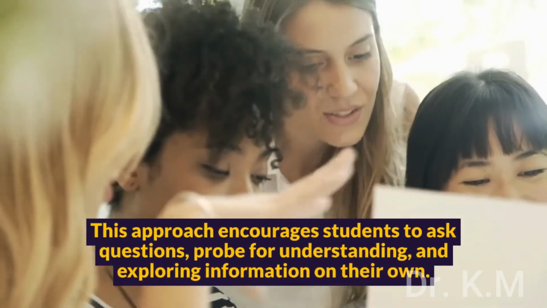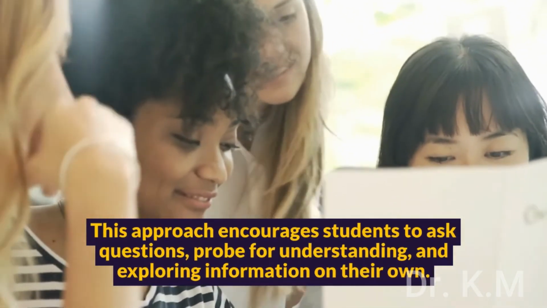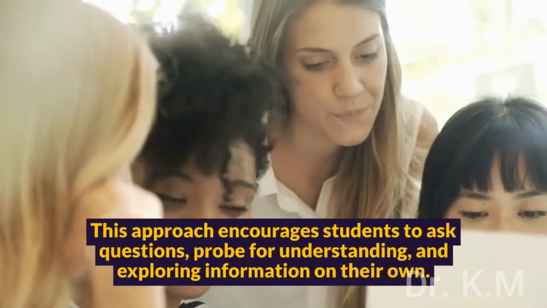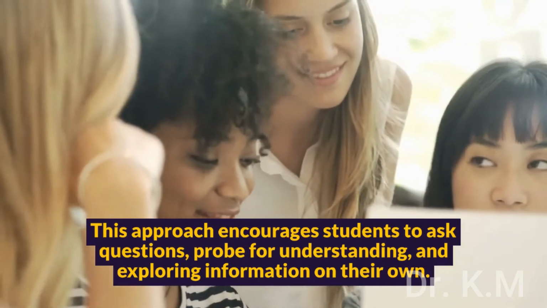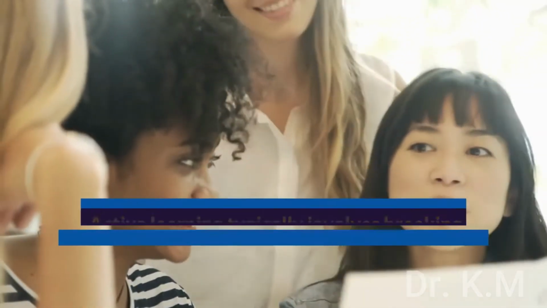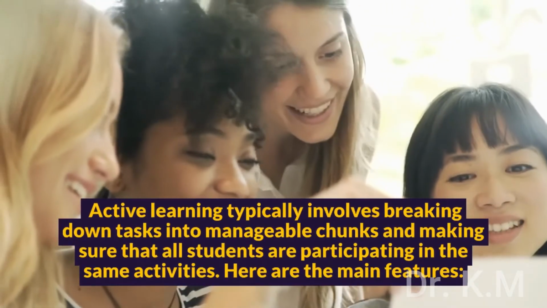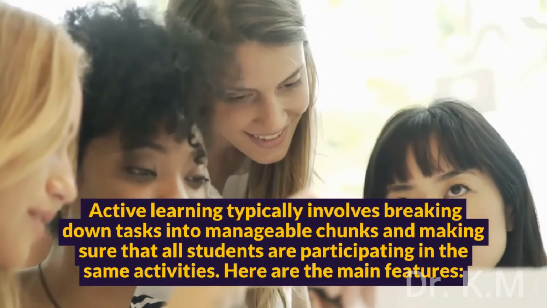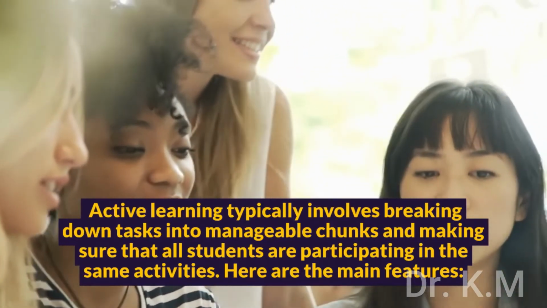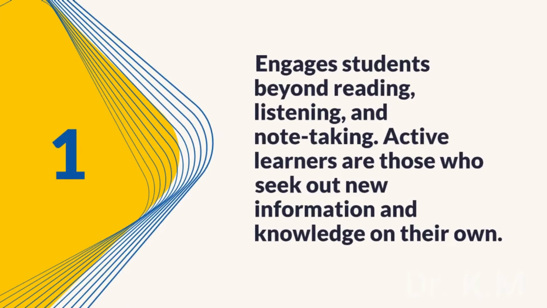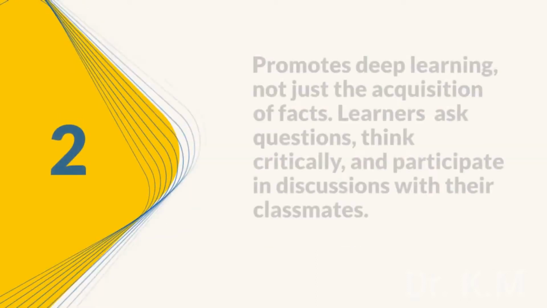Characteristics of active learning. This approach encourages students to ask questions, probe for understanding, and explore information on their own. Active learning typically involves breaking down tasks into manageable chunks and making sure that all students are participating in the same activities. Here are the main features. 1. Engages students beyond reading, listening, and note-taking. Active learners are those who seek out new information and knowledge on their own.